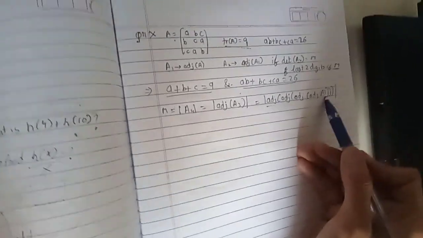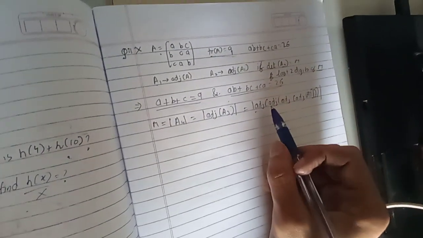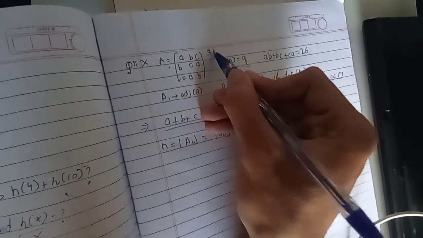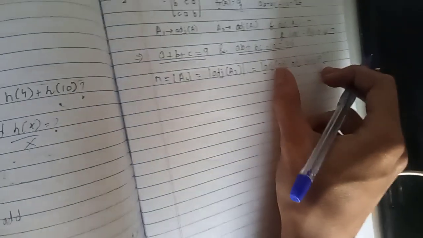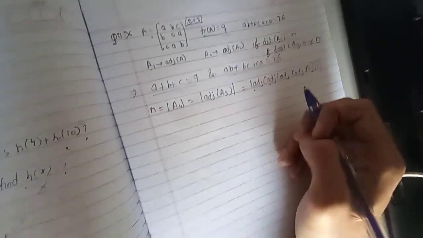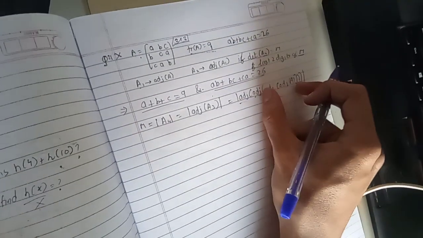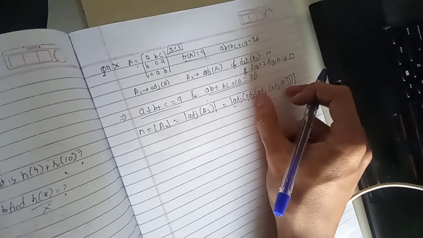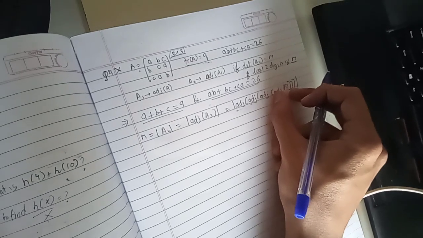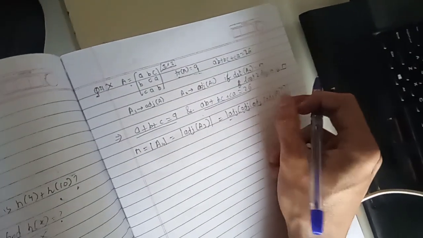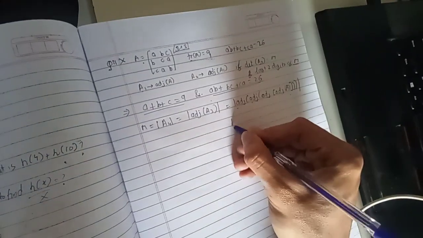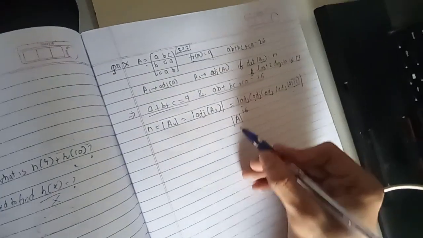Now obviously many people will get happy by looking at this, since it looks kind of easy, but many people get confused in this either way. If we want to bring the adjoint outside, the order of A is a 3 by 3 matrix, so if we take this outside, the power would be squared. Then if we take this outside, the power will be squared again, which is 2 into 2, so 4. And if we take this outside, it's going to be power 8. And if we just take A outside, it's going to be 8 into 2, which is 16. So in short, we have to find this.